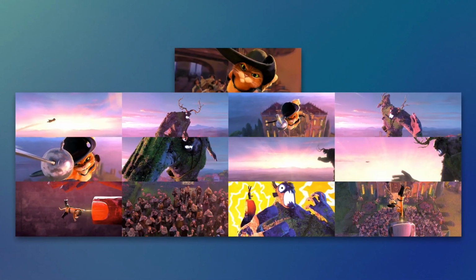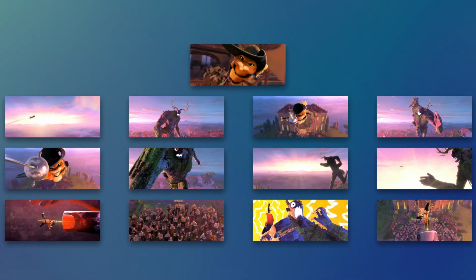If we take one frame from each shot and put it into a storyboard layout, we can still understand what's happening from this alone.